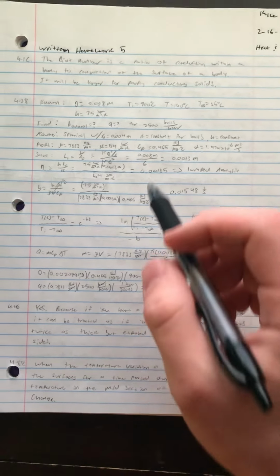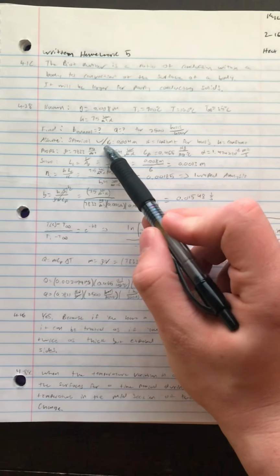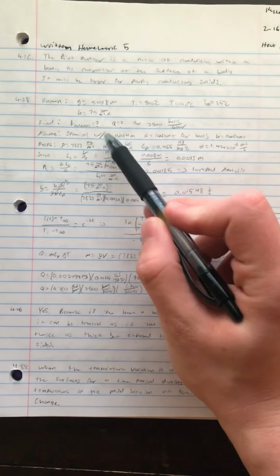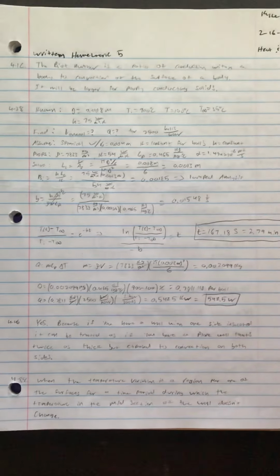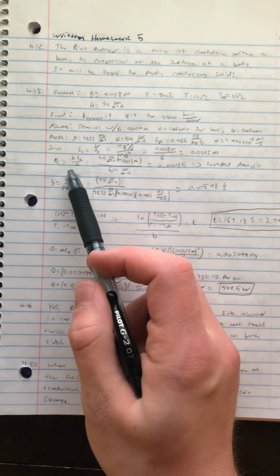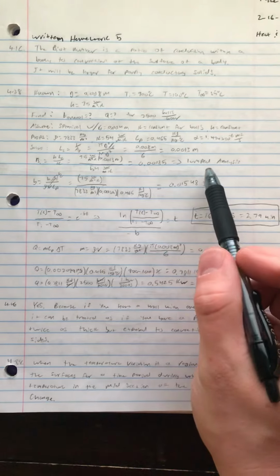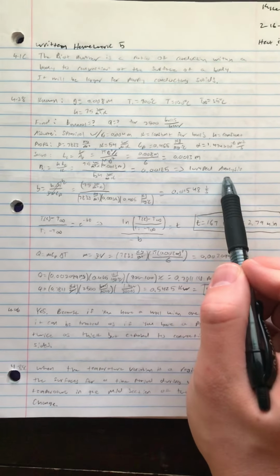Because it's spherical coordinates, we're able to get this R value as a radius from the diameter. But in order to determine if we have to use lumped or 1D, we have to use this Biot number. So we use hLc over k, and that gives us 0.00185, which is less than 0.1, so we get to use lumped analysis.